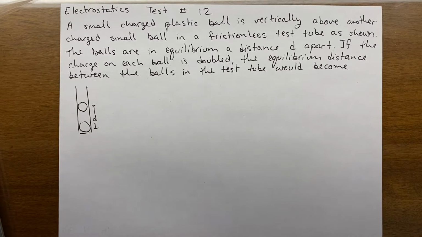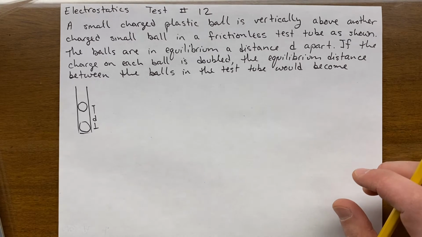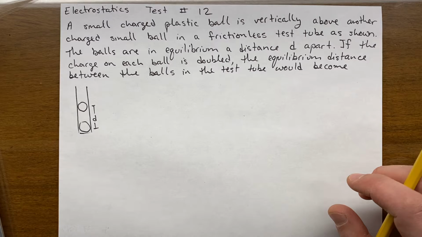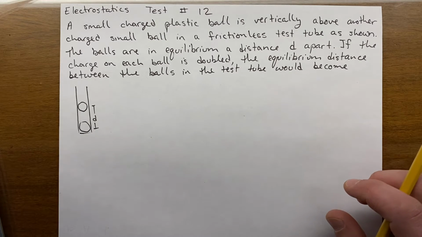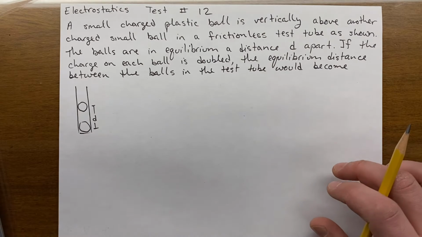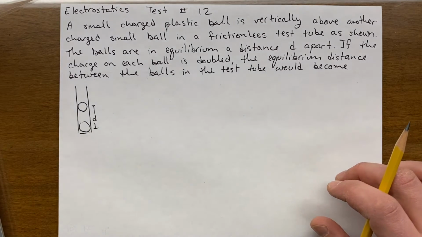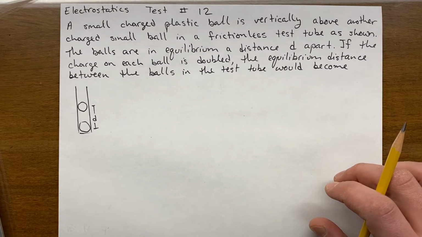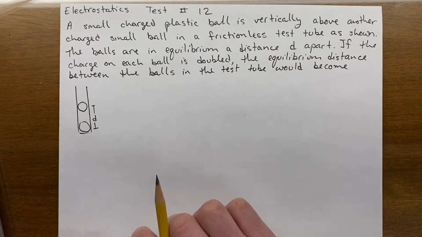Okay, so let's take a look at question number 12 from the electrostatics test. It says, a small charged plastic ball is vertically above another charged small ball in a frictionless test tube as shown. The balls are in equilibrium, a distance d apart. If the charge on each ball is doubled, the equilibrium distance between the balls in the test tube would become what?